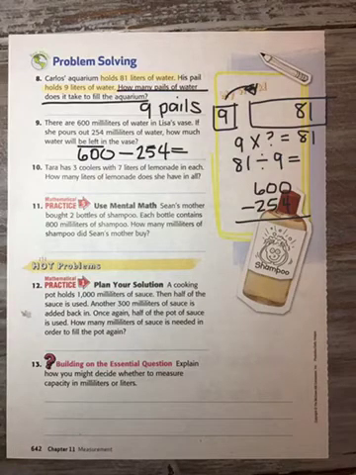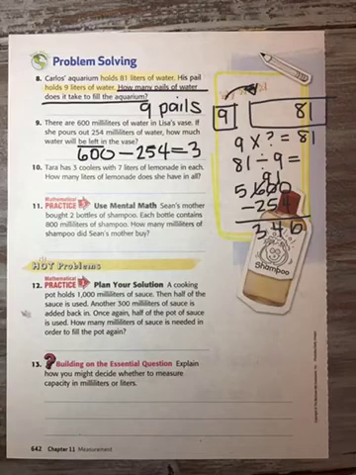Okay, so if I take my 600, I subtract 254. I can't subtract 4 from 0. I got to go next door. That one doesn't have enough either, so I have to go next door again. That becomes a 5. This becomes a 9 because I borrowed from him to get 10 over here. 10 minus 4, 6. 9 minus 5, 4. 5 minus 2, 3. So how much water is left? 346 milliliters.